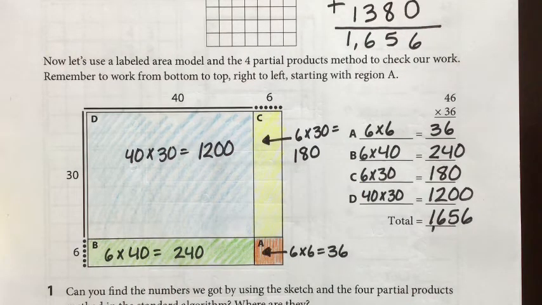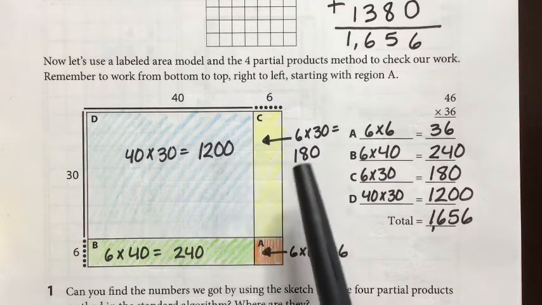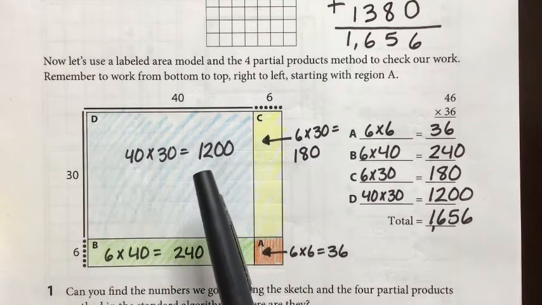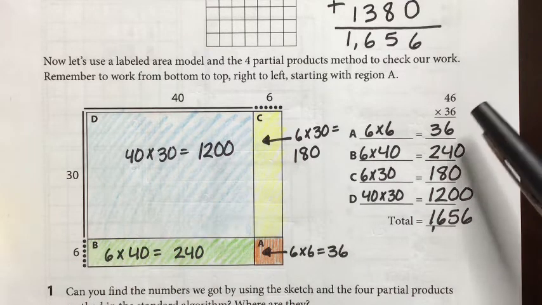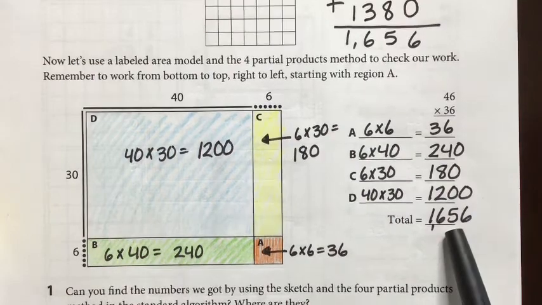Here is my completed problem using the area model and the partial products. So I noticed that I don't have a lot of room to write my problems, so I just wrote them on the outside. So I start with 6 times 6 is 36, and then I start with 6 times 40, 240. Then I go to C, 6 times 30 is 180, and then 40 times 30 is 1,200.